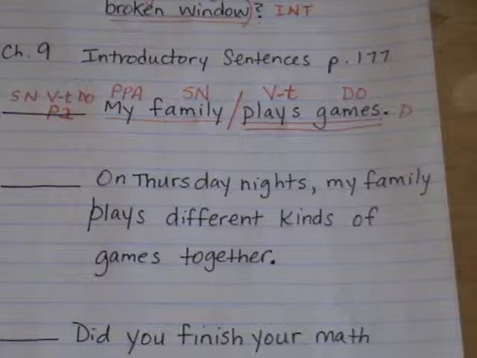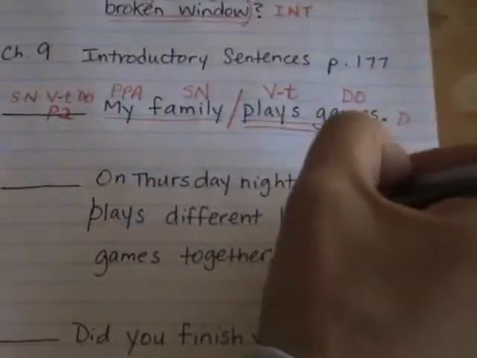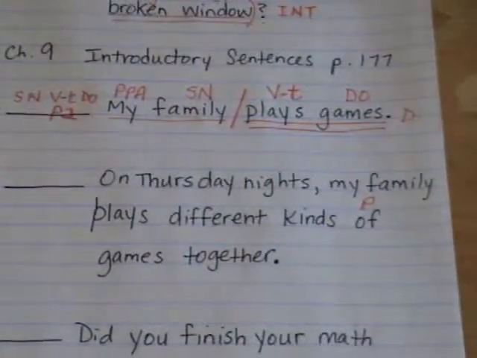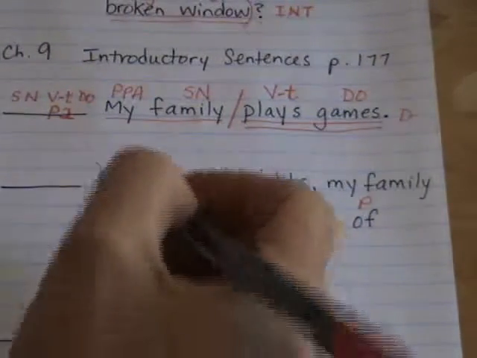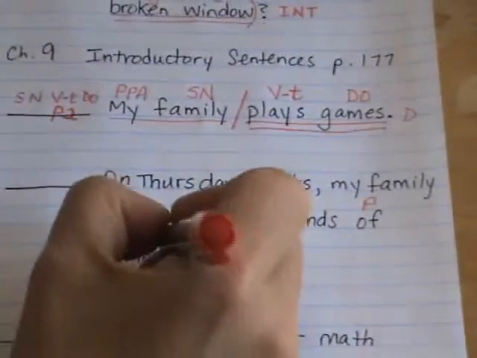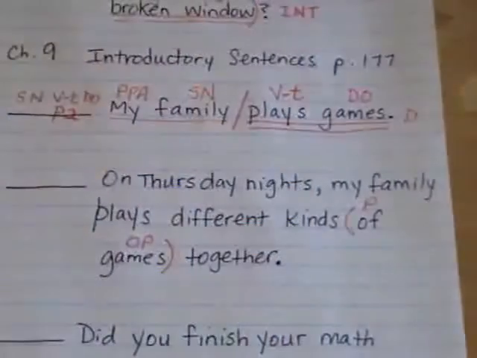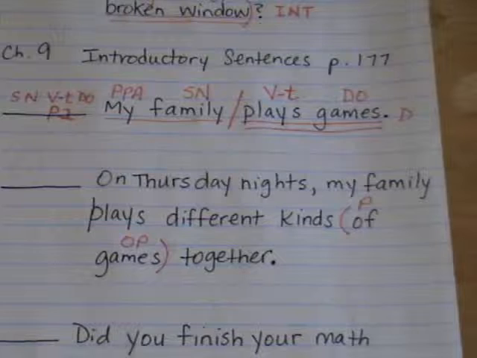Let's read it. On Thursday nights, my family plays different kinds of games together. Do you see any prepositions? Of, preposition, of what? Games. Object of the preposition, put your parentheses around it. Do you see any other prepositions?